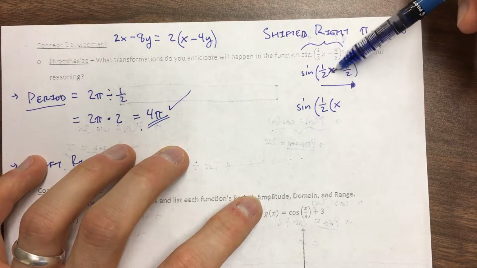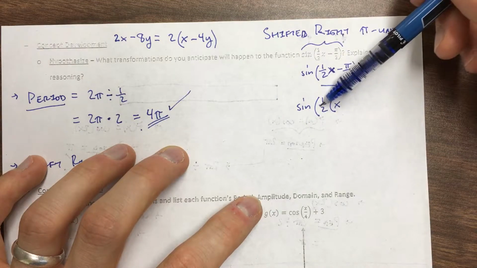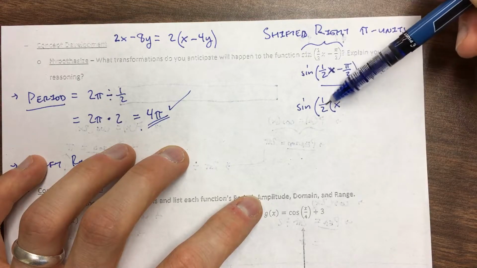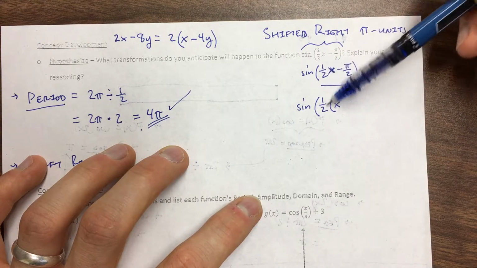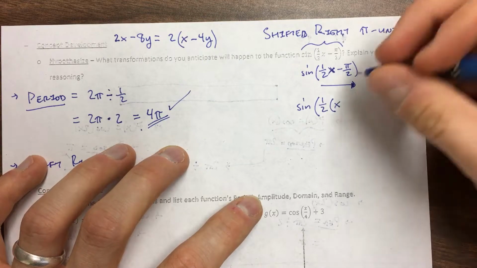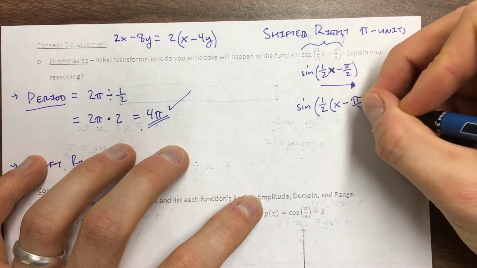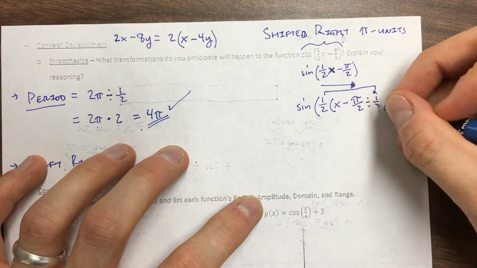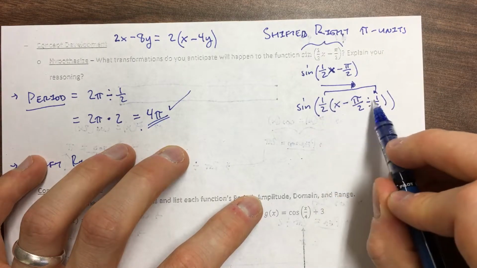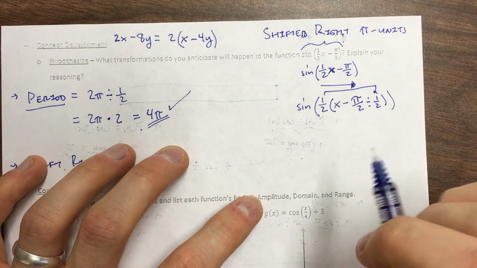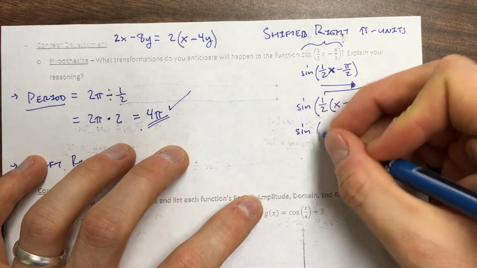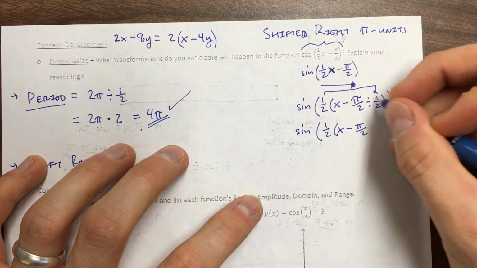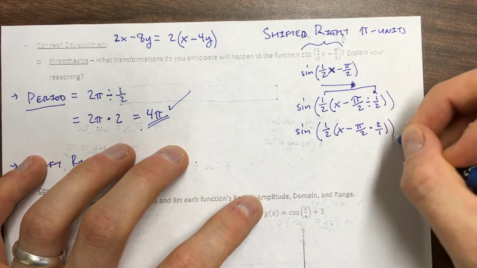So if I have 1/2 x, I factor out 1/2. Really what's happening is 1/2 x divided by 1/2, a number divided by itself, will just leave us with x. But then we have to take pi over 2 and divide it by 1/2 as well, because we're factoring it out. Once we do that, we're dividing by 1/2 or multiplying by the reciprocal.